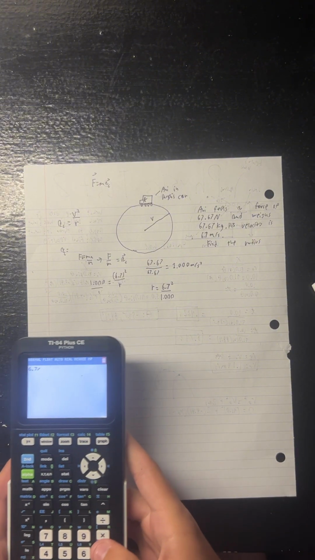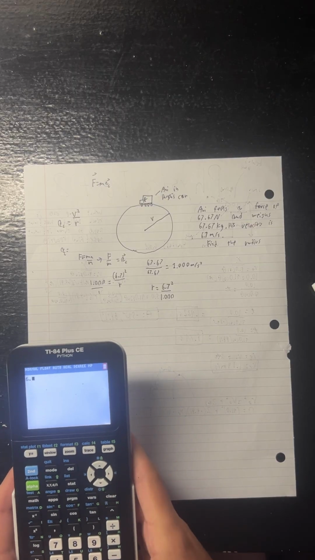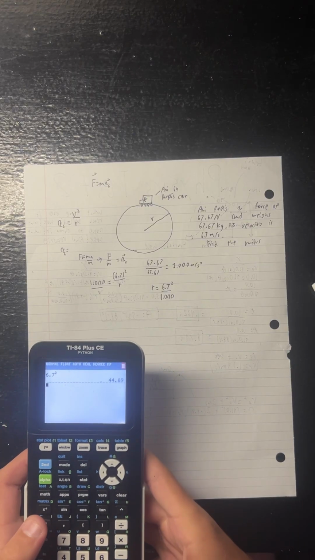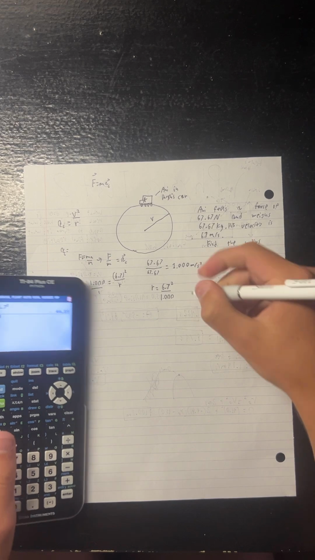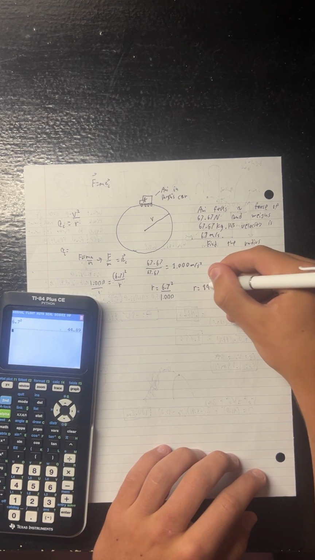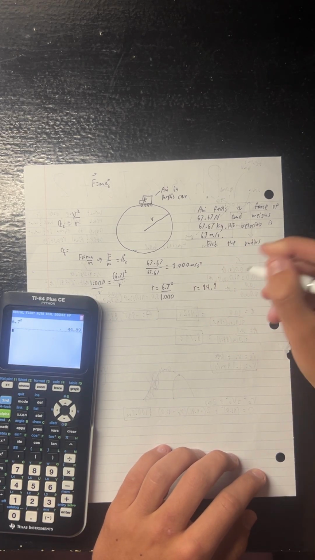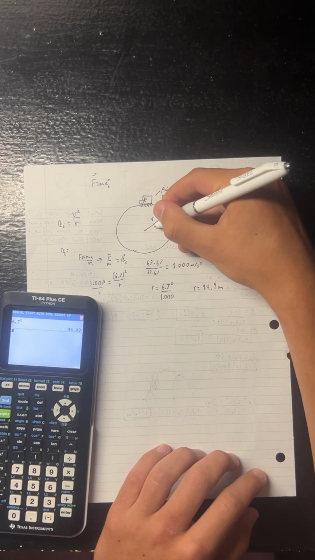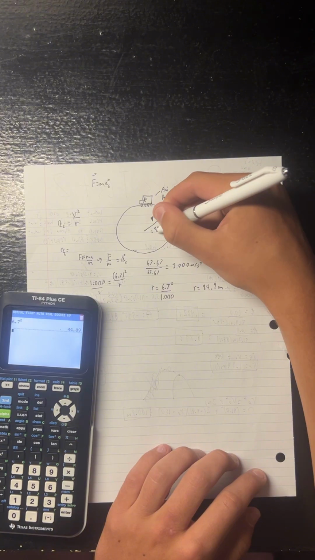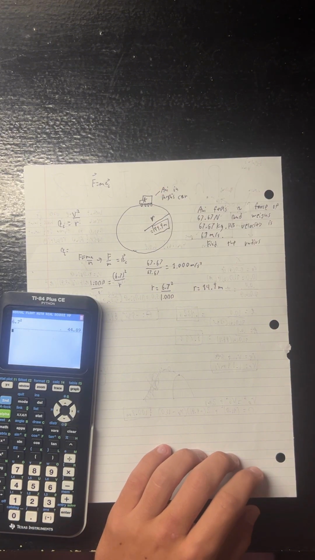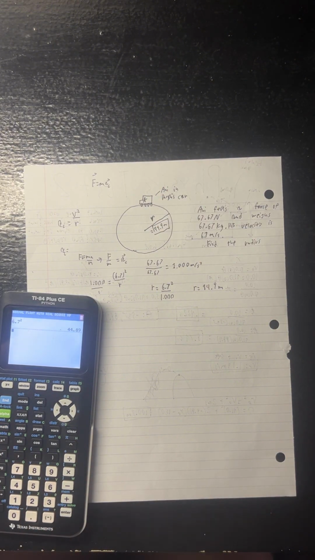6.7 squared divided by 1 is just R equals 44.9 meters. So R equals 44.9 meters. And that is how we do a centripetal force problem.